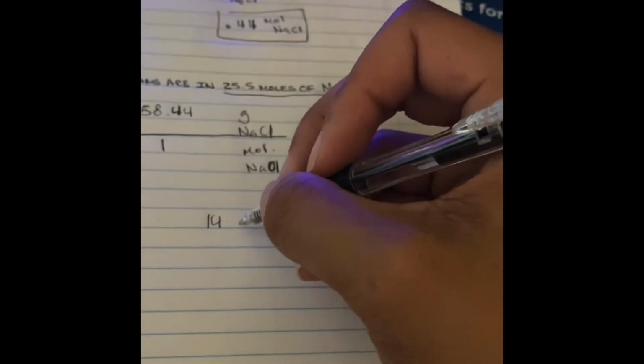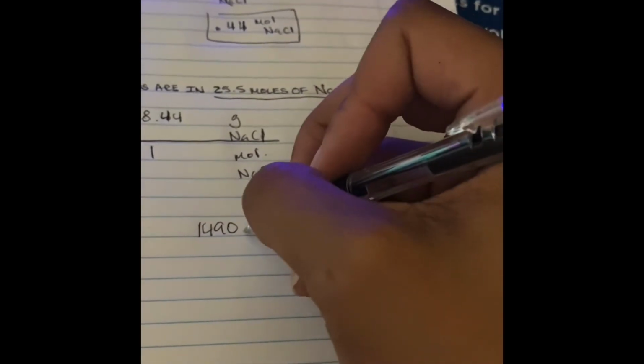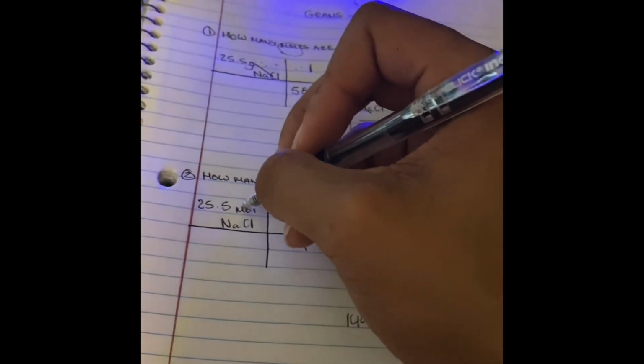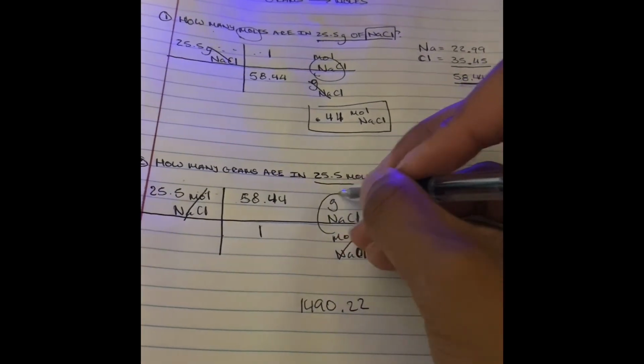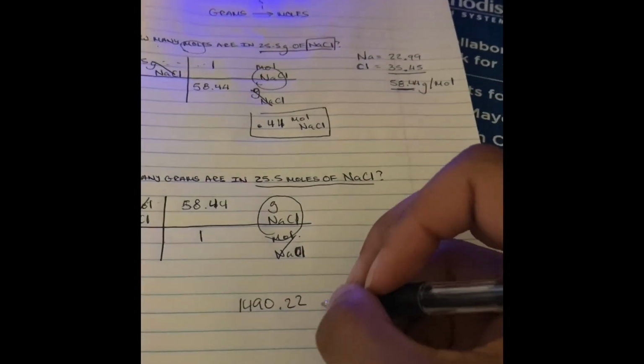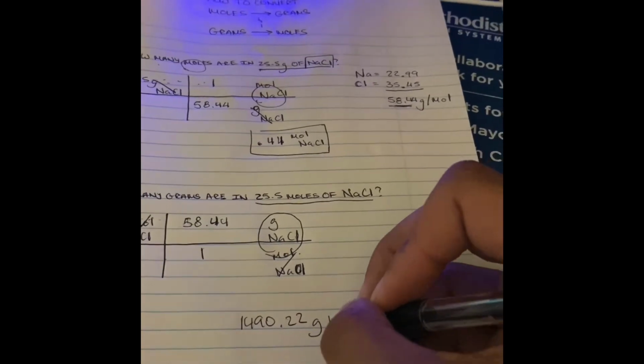So our answer is going to be 1490.22. Oh, but we don't know our units. Well, remember, the reason why we do them like this is so we can cancel the top and the bottom ones out. So we're left with the last units, which is grams of NaCl.